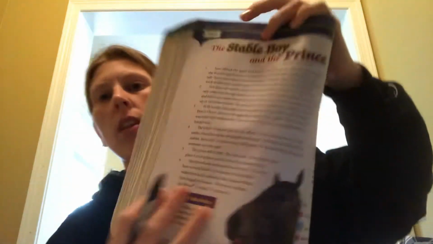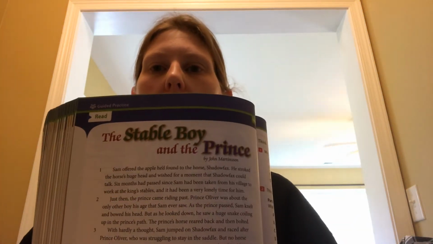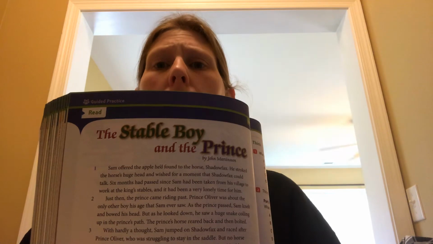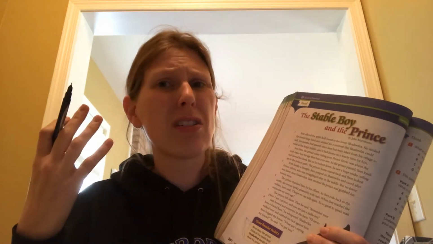This is a fiction text. I can tell because I'm seeing some characters and I'm seeing dialogue as I'm looking at this. And I want to prepare myself by getting my mind ready about what the story's about. So a stable boy, we should be thinking about what a stable boy is. That's not really a term we probably hear often. I know a stable is where horses go. So a stable boy, maybe it's someone who works with horses.